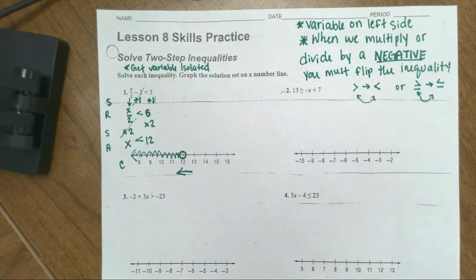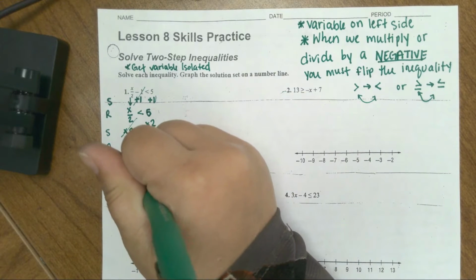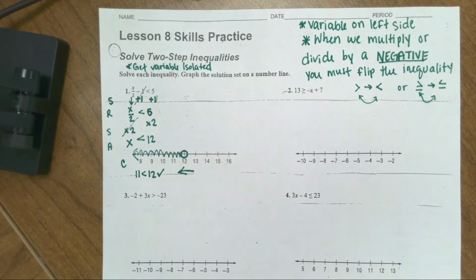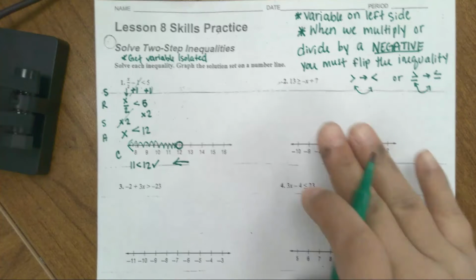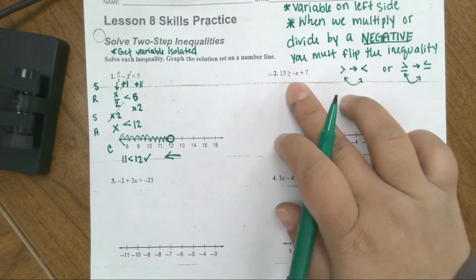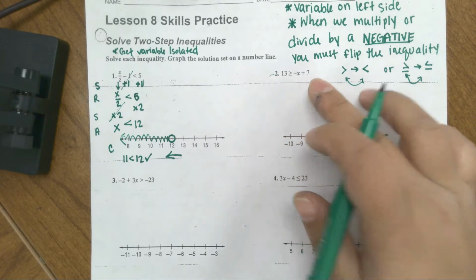That's true. Okay, so 11 is less than 12. That's true. So it should be shaded. Okay. Number 2. We have 13 is greater than or equal to negative x plus 7.